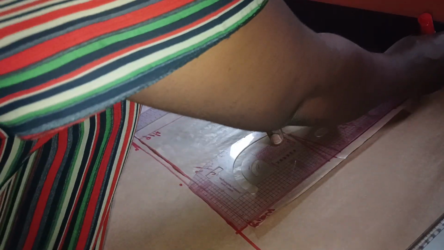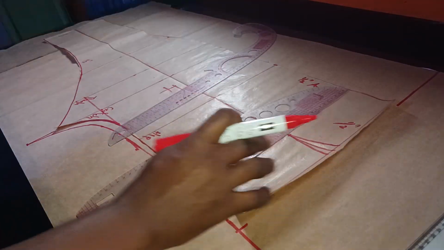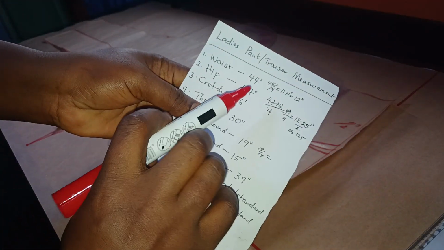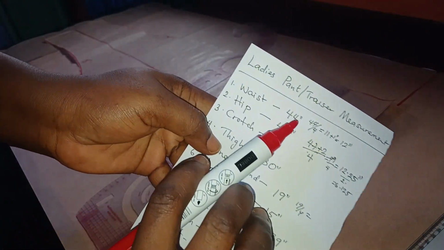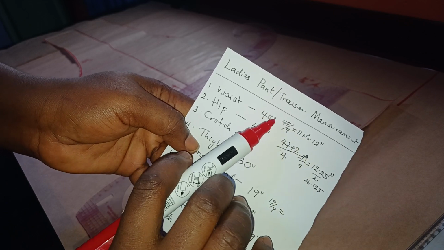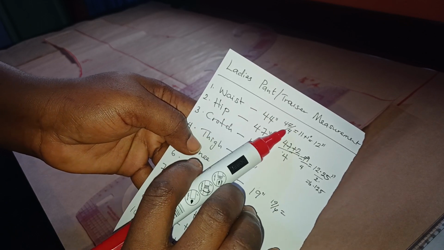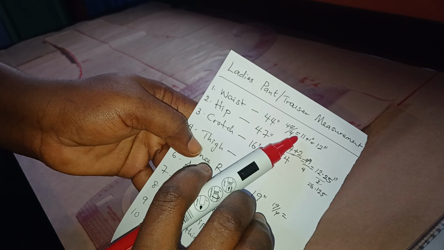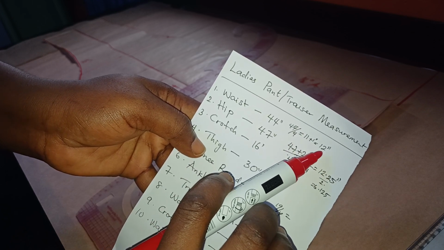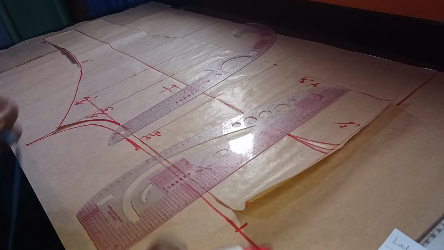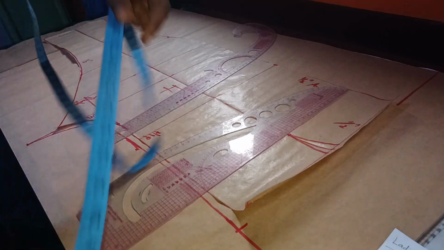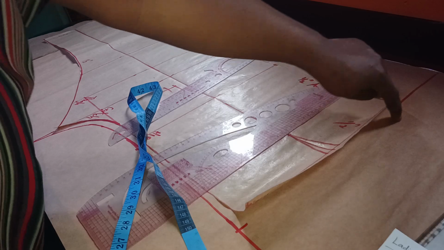Extend it backwards this way. So we are going to make that our measurement, the waist measurement we did here. From our calculations, 44 is our waist. Divide by 4, we got 11. So we added 1 inch to it for ease. That's 12 inches. So we are going to measure 12 inches from this new point down to the waistline.